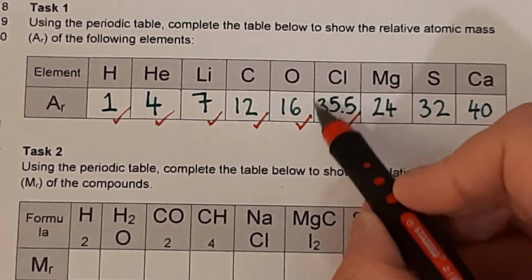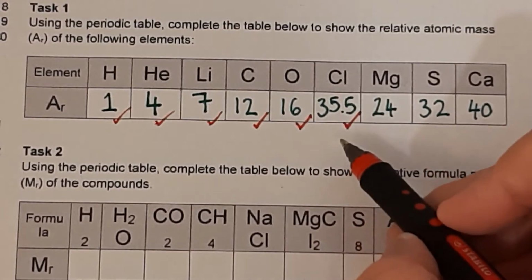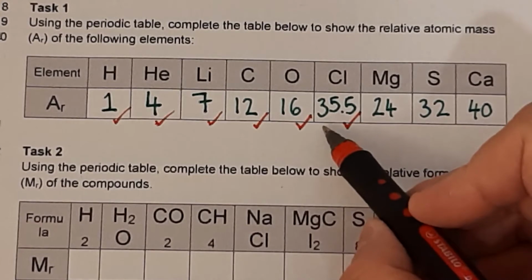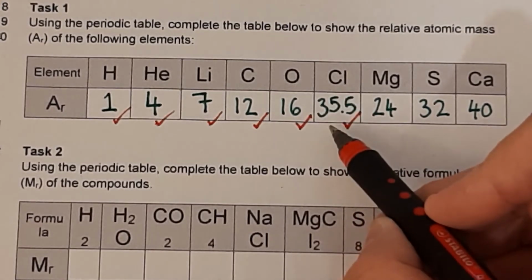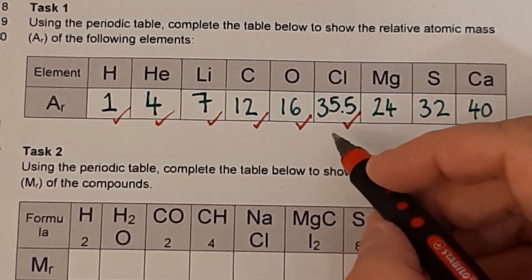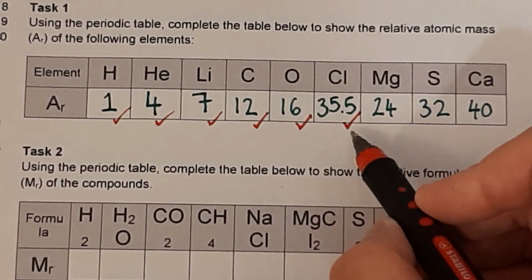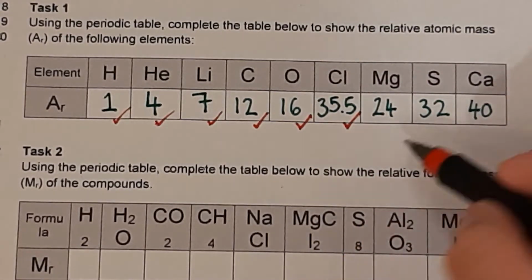The average we give it is 35.5 because there's a lot more of the type of chlorine that has a relative atomic mass of 35, and a lot less of the type of chlorine that has a relative atomic mass of 37. So 35.5, if you put that, is the correct answer.